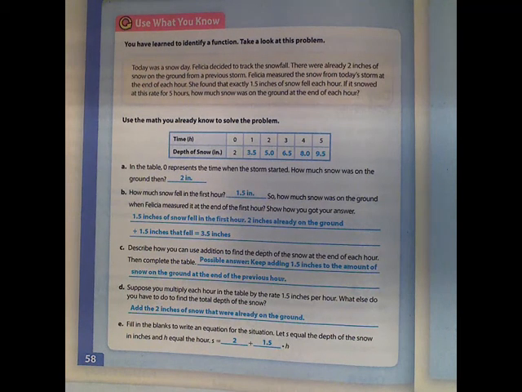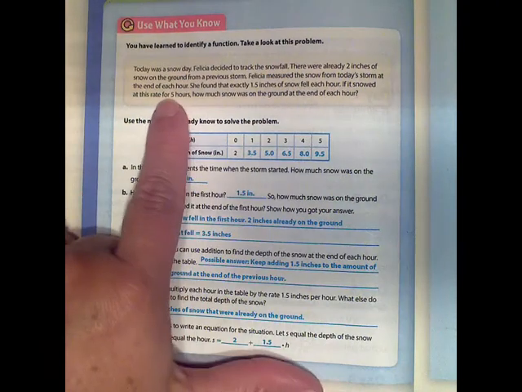Okay, so we have learned how to identify functions. So if we've got a function, then now we're going to learn how to compare functions. So let's look at this problem here.